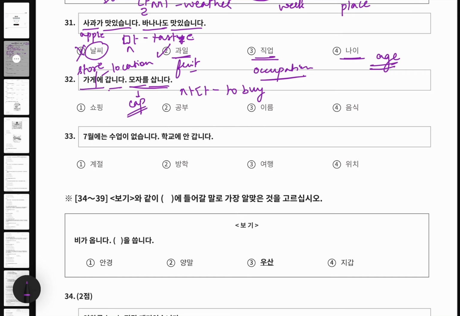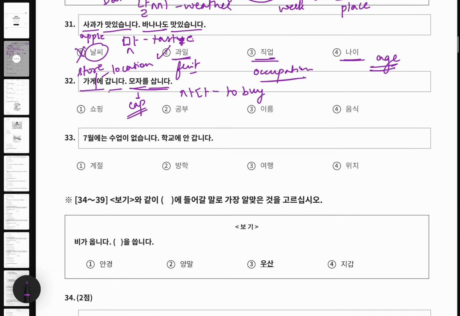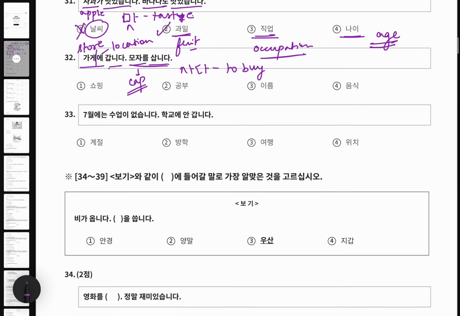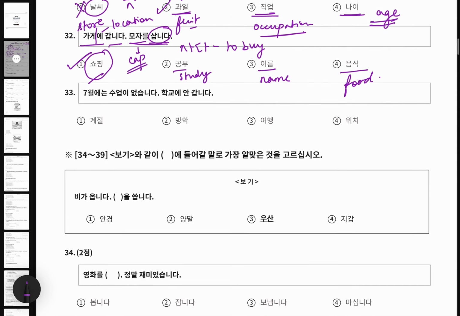I'm buying a cap. Now, either you can read the whole thing, or if you want to do it fast, you can just see samnida, that is to buy. So it must be about shopping. This is shopping. Gongbu is to study. Ireum is name, and eumsik is food. We can clearly see that we're talking about shopping here.